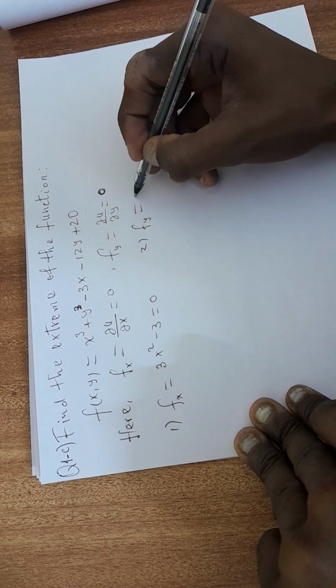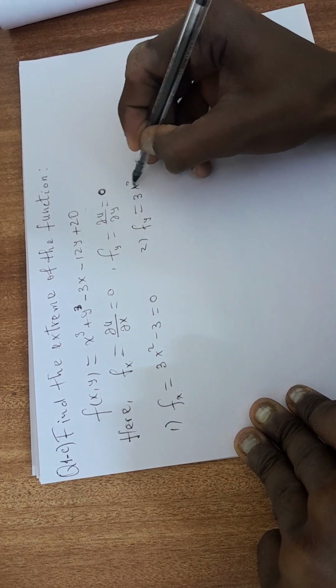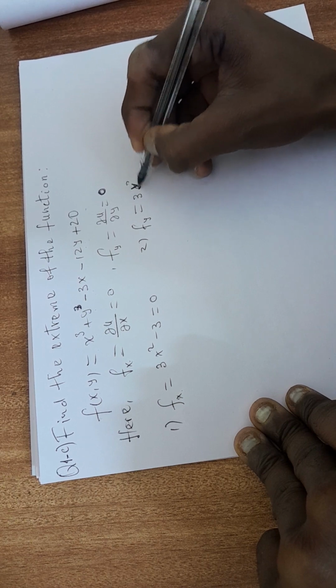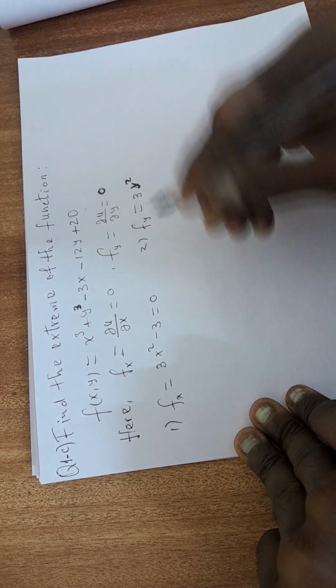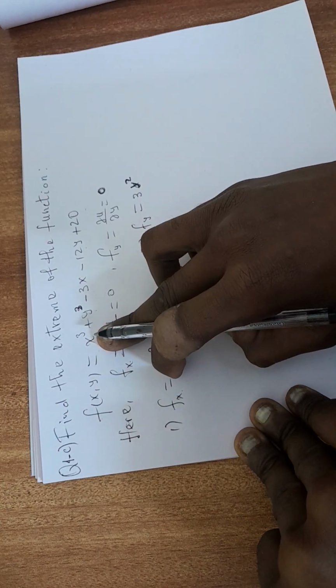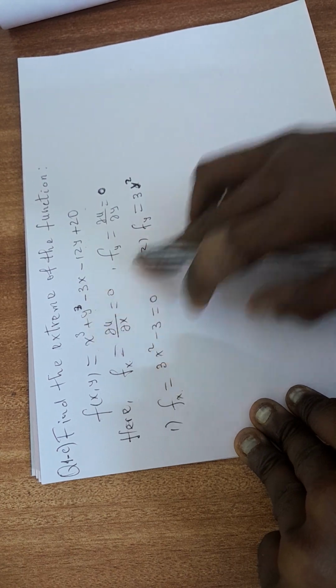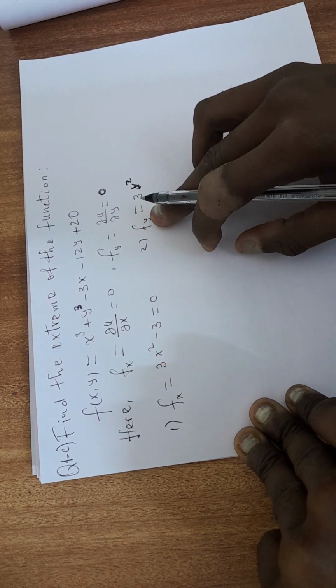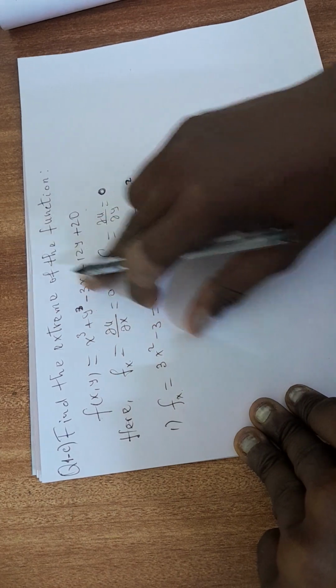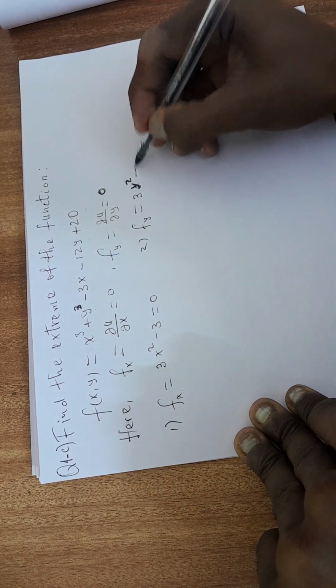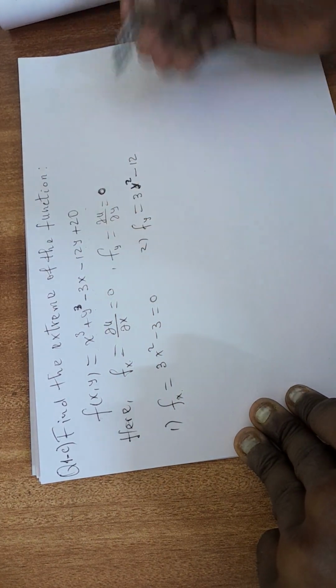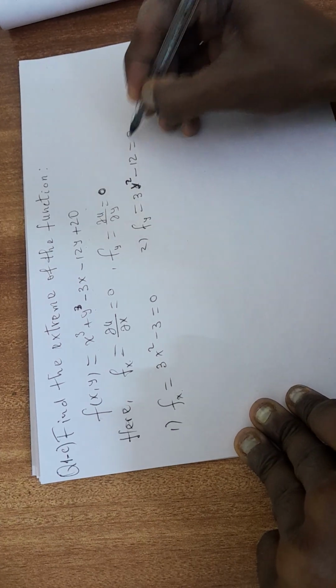Now, for the question number 2, this one, fy, I will derive with respect to y. So this will be 3y squared. Everything that has not y will be 0, because it will be constant. Here we are just solving for y. So 0, 0, it will be minus 12, and here it will be 0. So this one equal to 0.